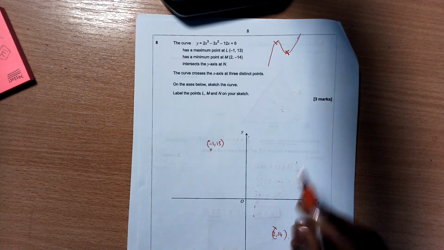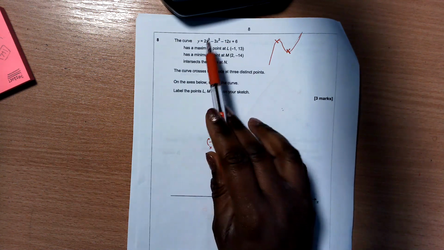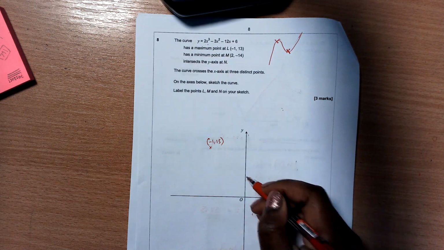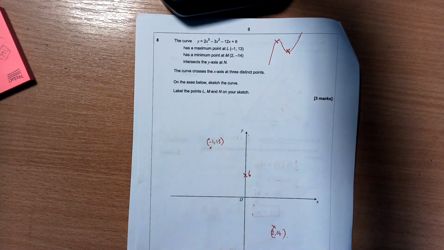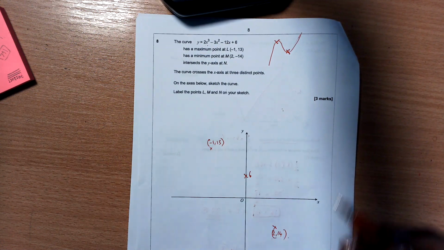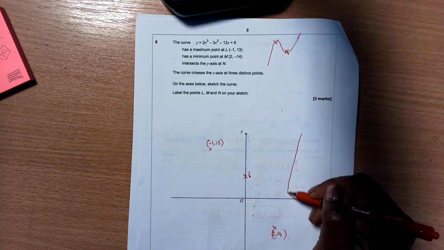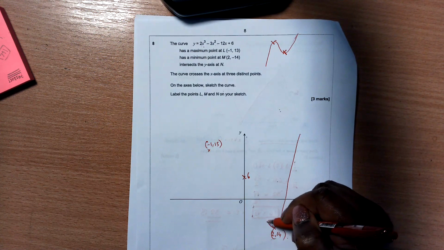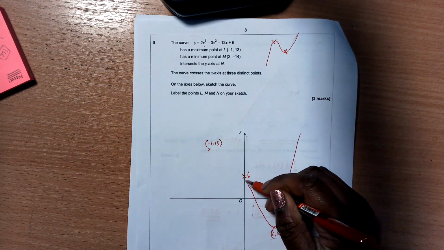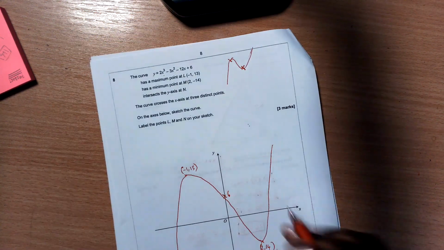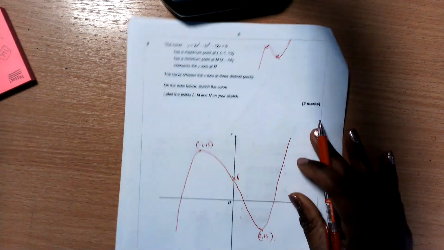And it crosses the y-axis when x equals 0. So if I make x equals 0, that goes 0, 0, 0, 6. We're crossing here at 6. So we have here something going like this, go through that, and back down again. And there we have it.